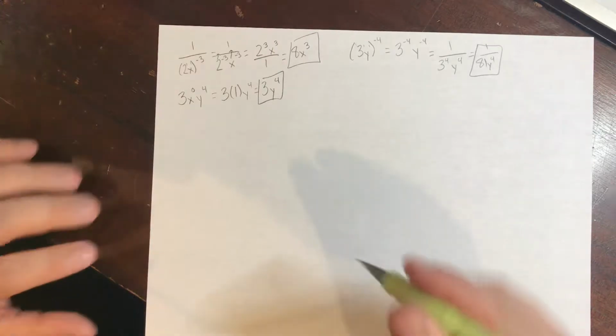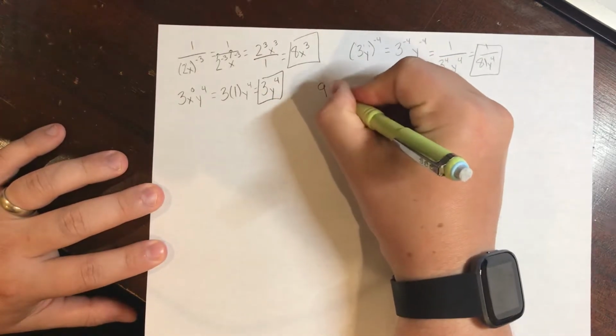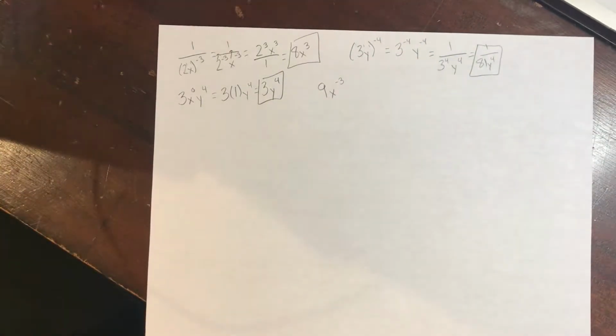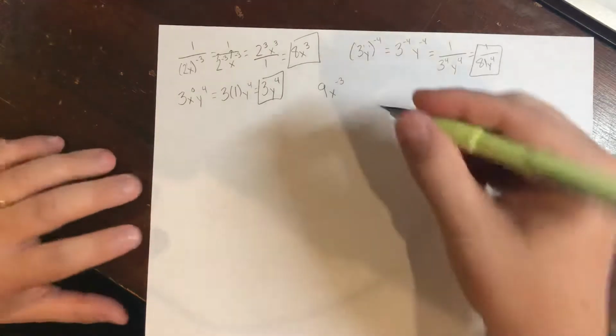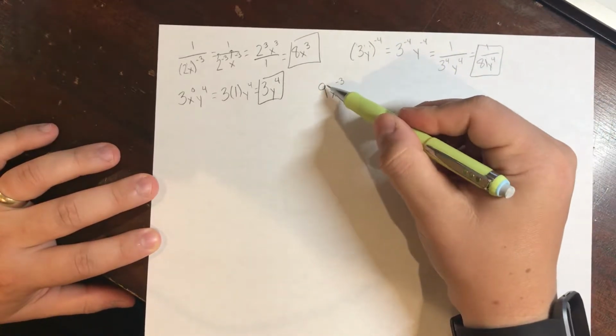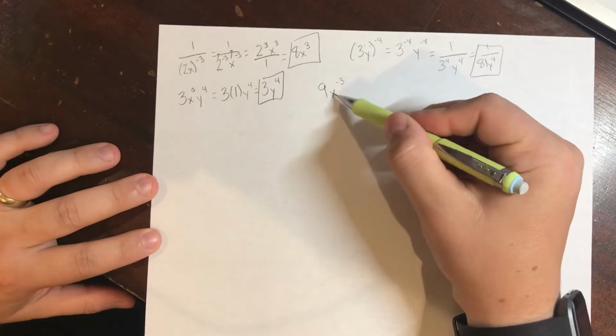Let's look at one more kind of basic one. 9x to the negative 3. Give you just a second to try that on your own. Pause the video if you need to. Alright, so unlike the ones up here, this isn't in a parenthesis. So this negative 3 is just connected to our x.